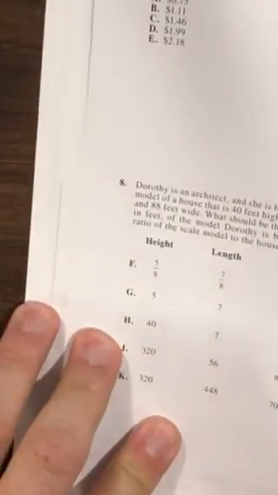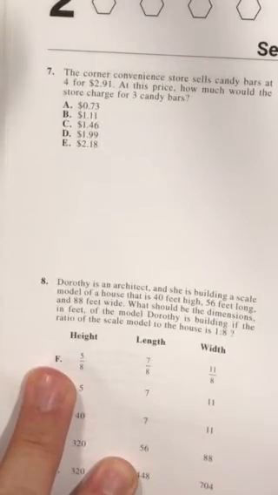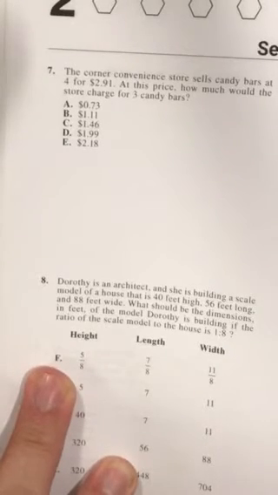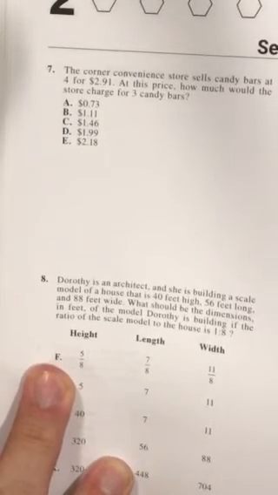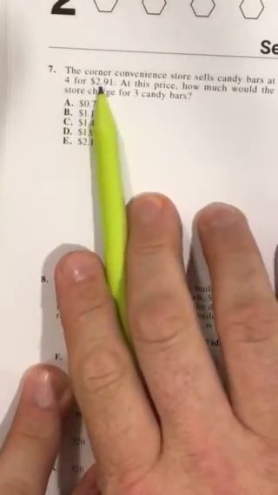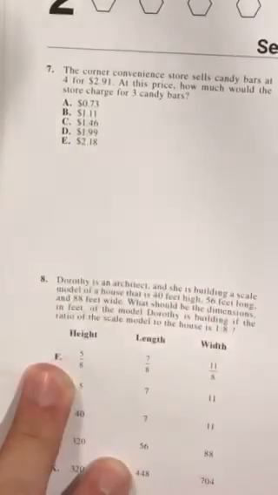This is, I think, the last one we're going to see here. The corner convenience store sells candy bars at 4 for $2.91. At this price, how much would the store charge for 3? This is just dividing to find your unit price. Or you could also set this up as a proportion.